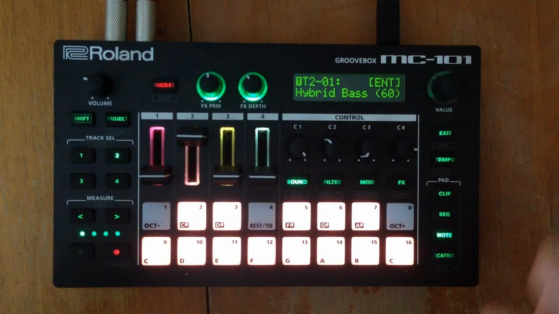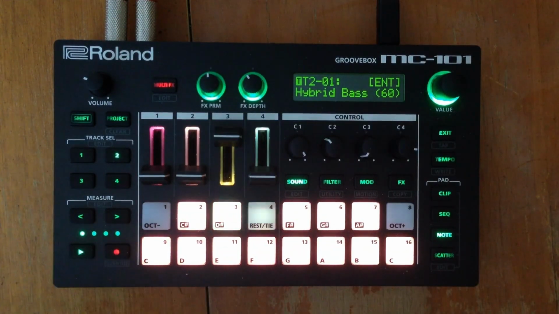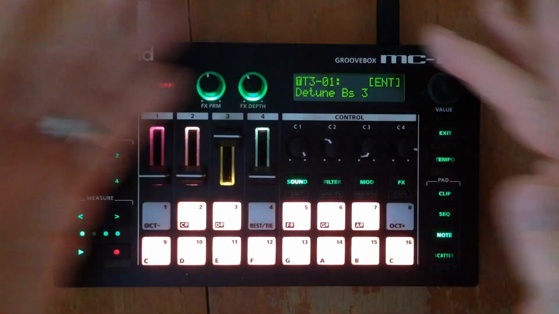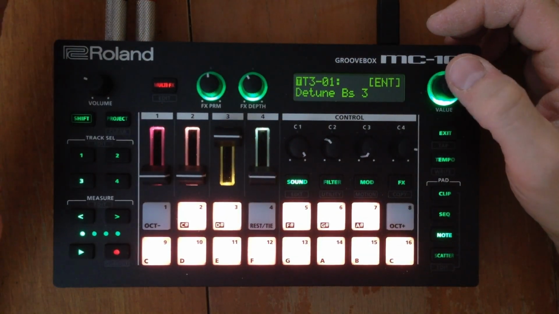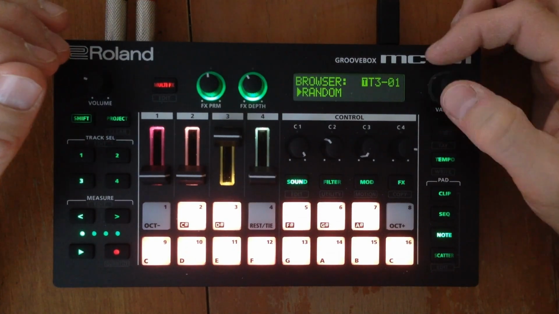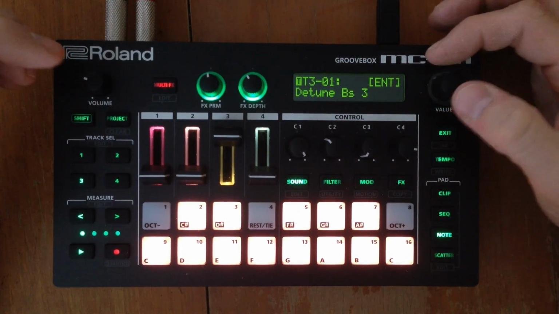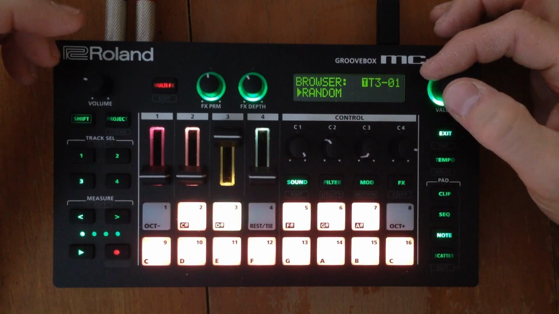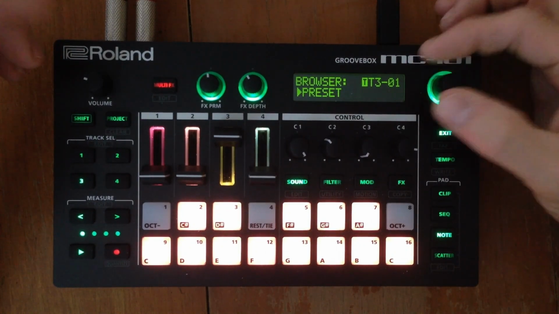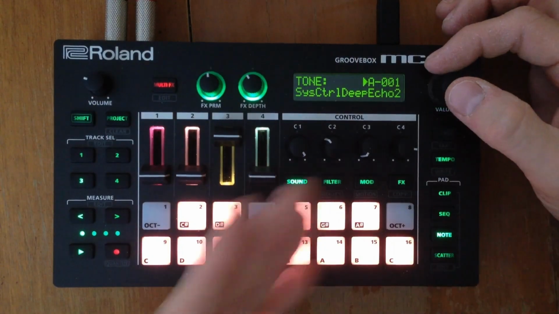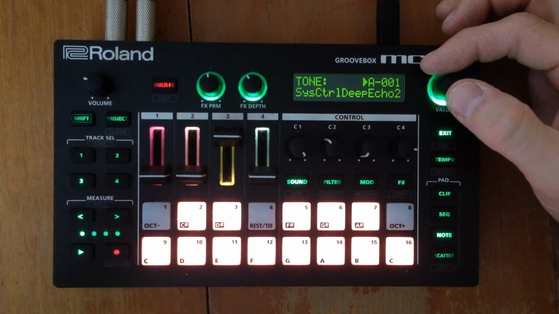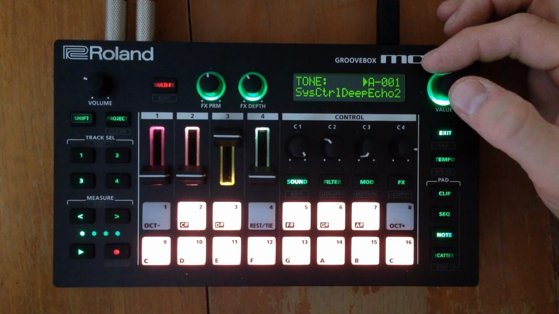Let's go to number 2. I want to show you something, okay? So in number 3, it's detune bass 3. Here's the issue that I'm having. Let's just say that I want to go to a new preset. It takes me immediately to the last preset that I edited, which could be on a completely different track.